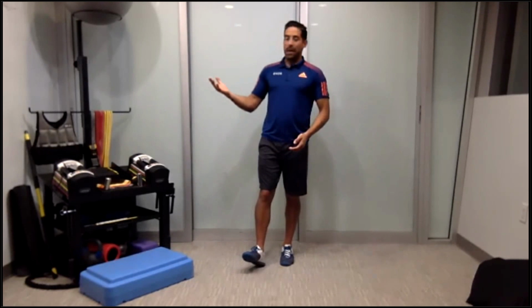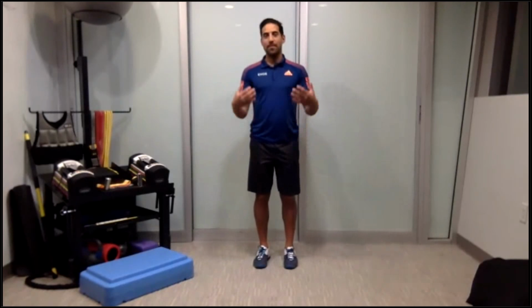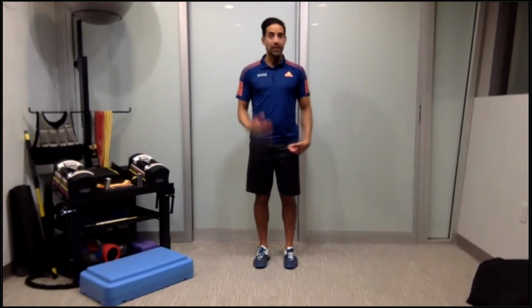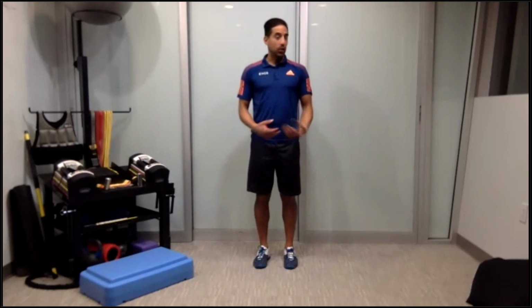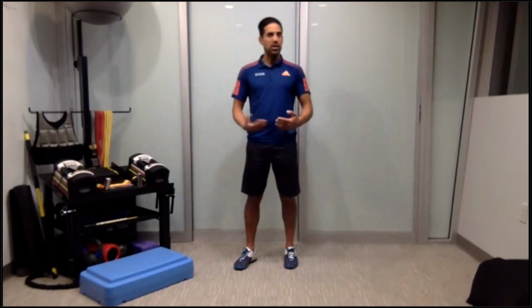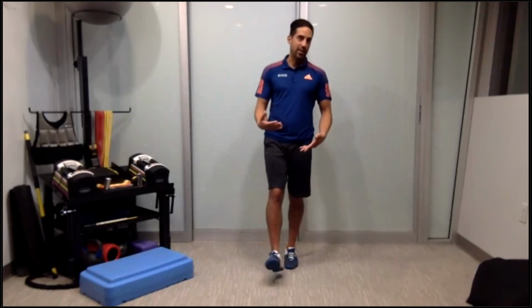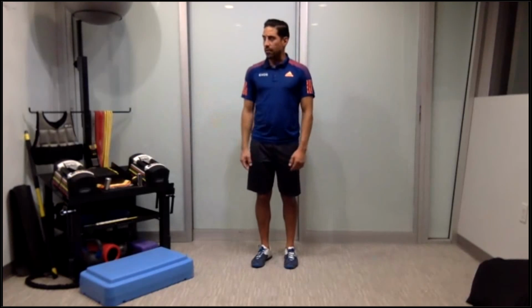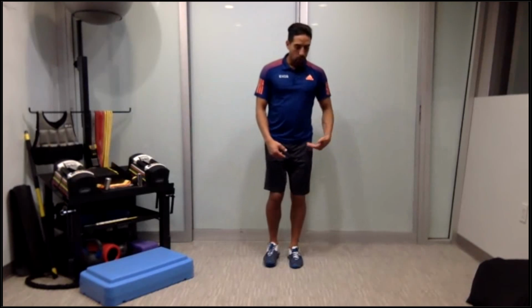So let's talk about bounding. Bounding, one of my favorite things that you can do, right? One leg to another leg. It's a little more demanding than the jump, but not as demanding as the hop, right? Because you're actually dispersing the forces between one leg and the other. So the bound, let's look at the bound. Bound one leg to the next.